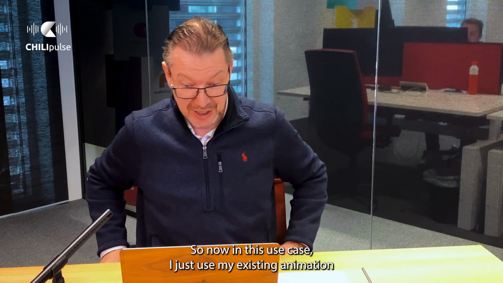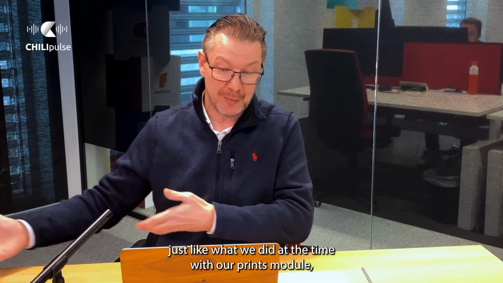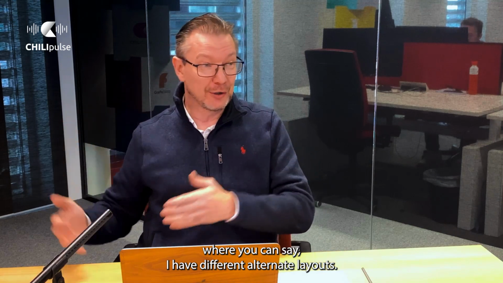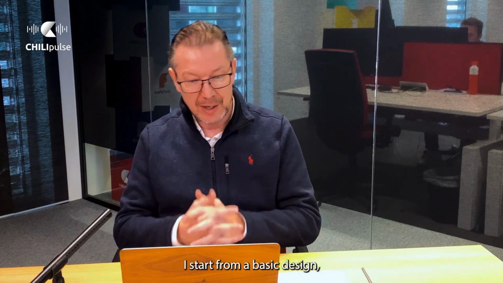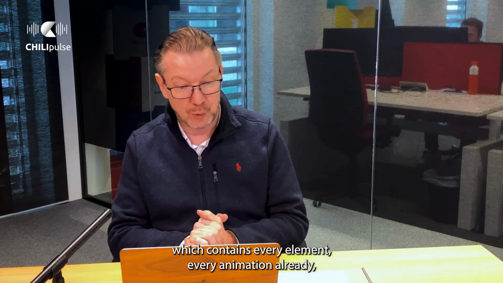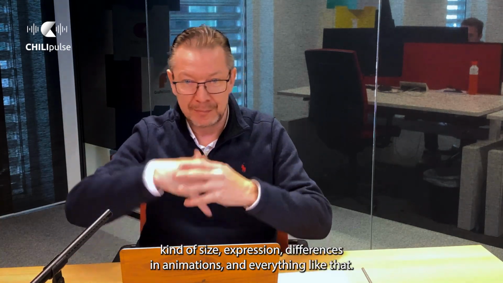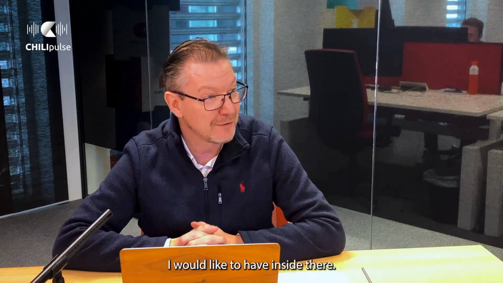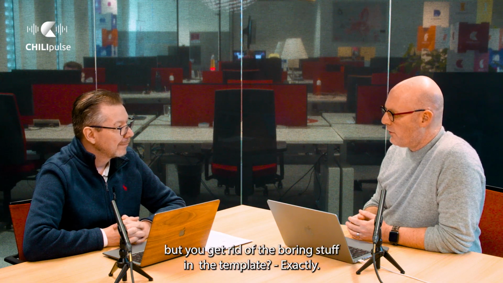So now in this use case, I just use my existing animation, just like what we did in the past with our print module, where you can say I have different alternate layouts. Well, it's pretty much the same kind of thing. I start from a basic design, which contains every element, every animation already. And from there, in a few seconds I can generate whatever size, expression, differences in animations and everything like that I would like to have. So you have the full creative freedom, but you get rid of the boring stuff in the template.